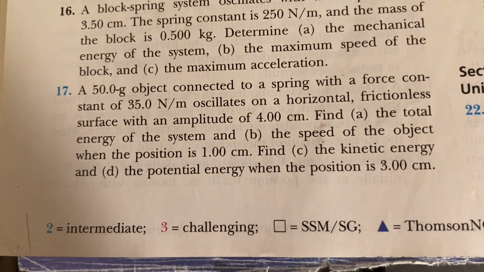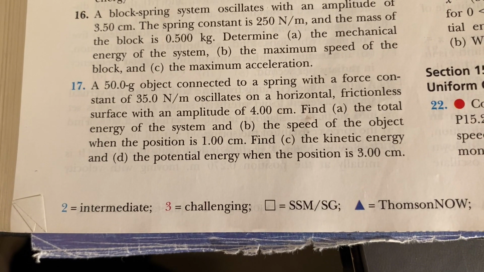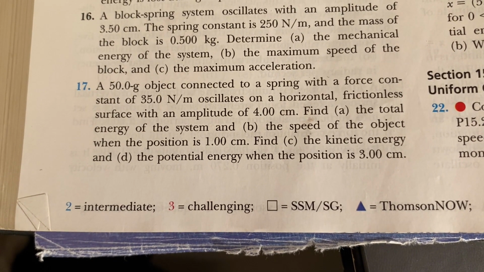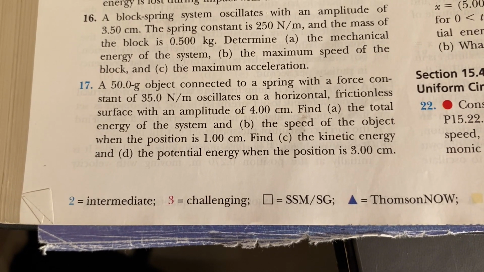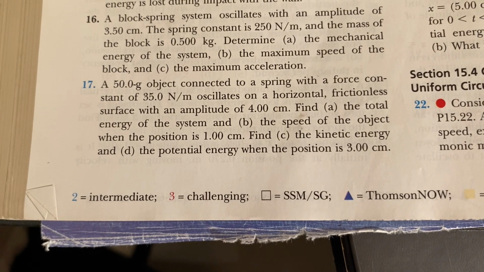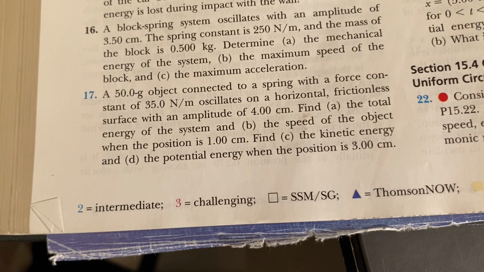For problem number 17, it states that a 50-gram object connected to a spring with a force constant of 35 newtons per meter oscillates on a horizontal frictionless surface with an amplitude of 4 centimeters. Find A, the total energy of the system, and B, the speed of the object when the position is 1 centimeter. Then find C, the kinetic energy, and D, the potential energy when the position is 3 centimeters.